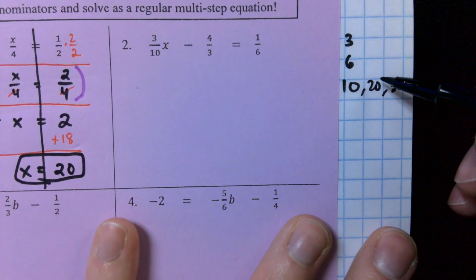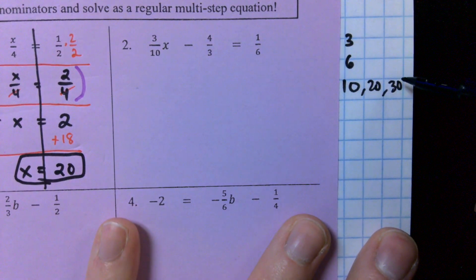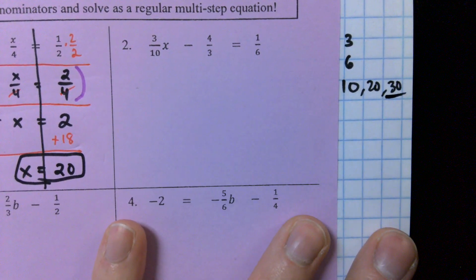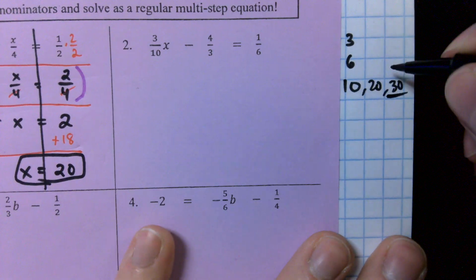Does 3 go into 20? No. Does 3 go into 30? Yes. Does 6 go into 20? No. Does 6 go into 30? Yes. So what's my LCD going to be? 30.